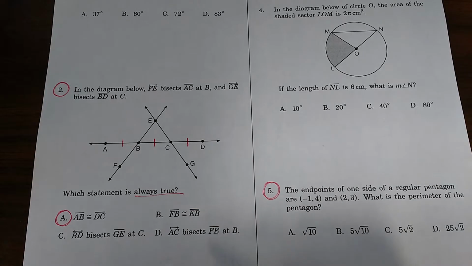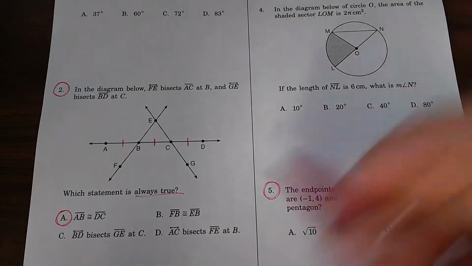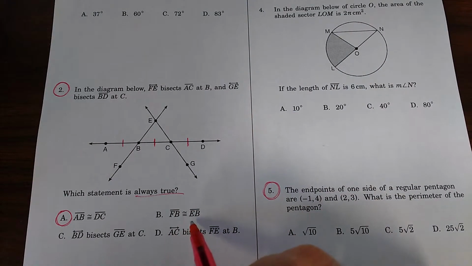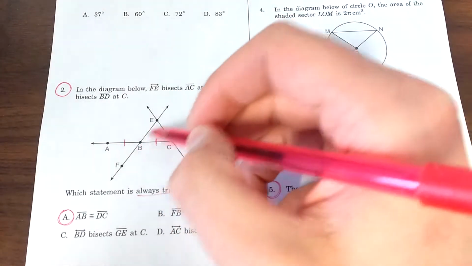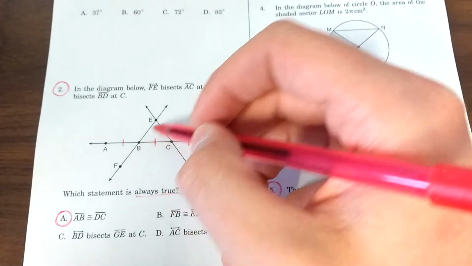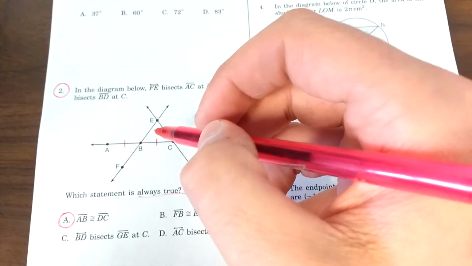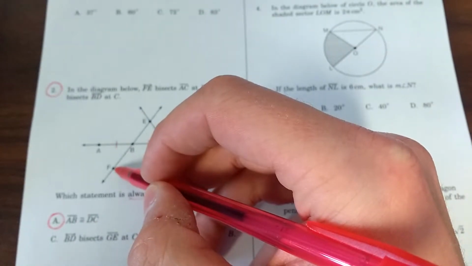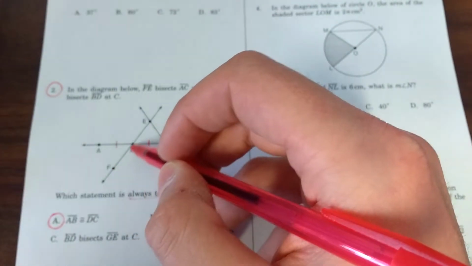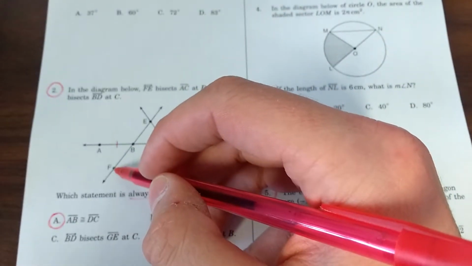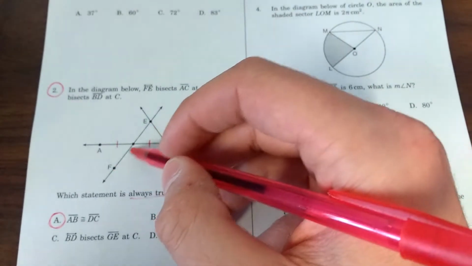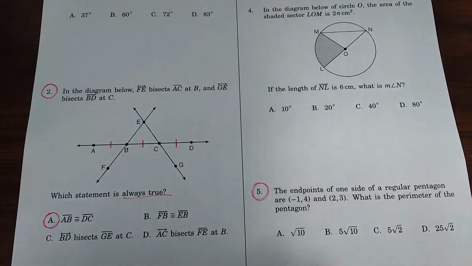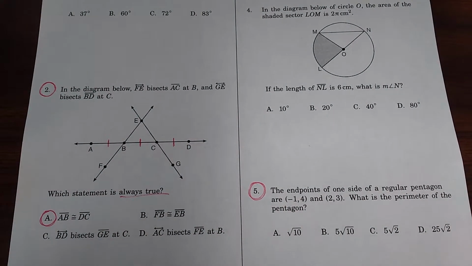All the other ones actually sort of look like they're true on the diagram, but they don't have to be true. For example, FB is congruent to EB. It sort of looks like these two are equal to each other, but there's really no guarantee for that. Point F is just some random point. It was never defined as being a certain distance away from anything. So there's really no reason why FB should be the same length as BE. And similarly, you could say something like that for choice C and for choice D.